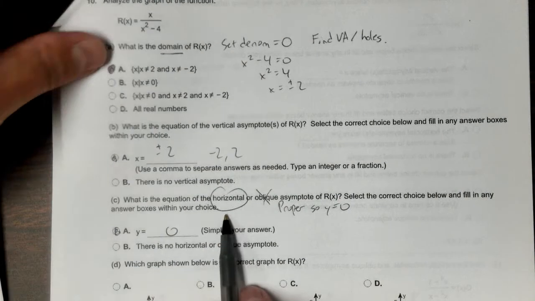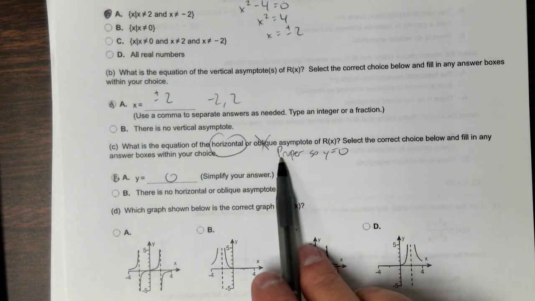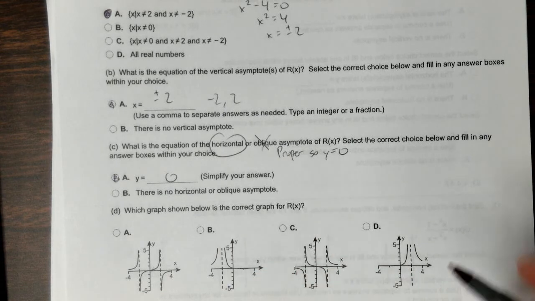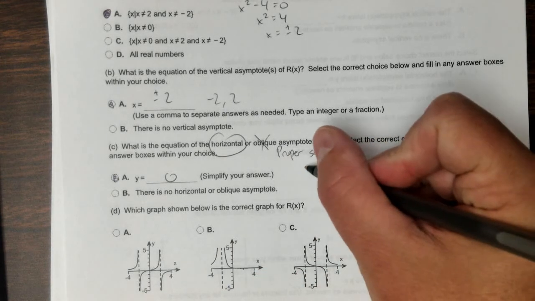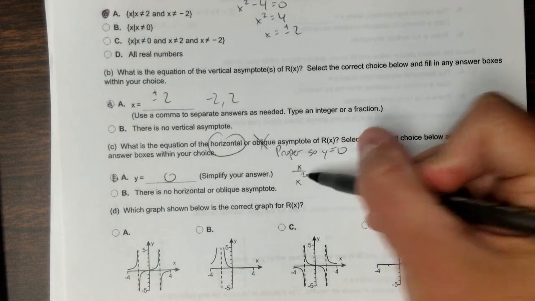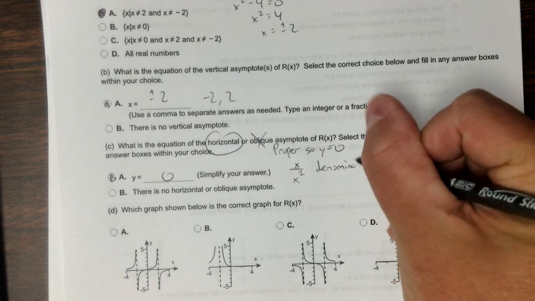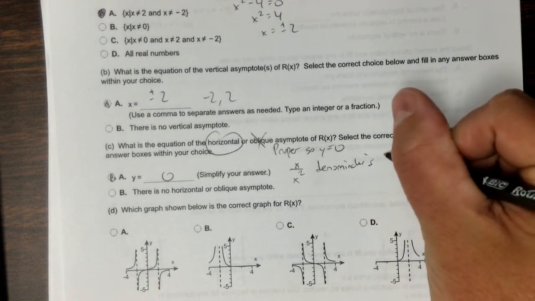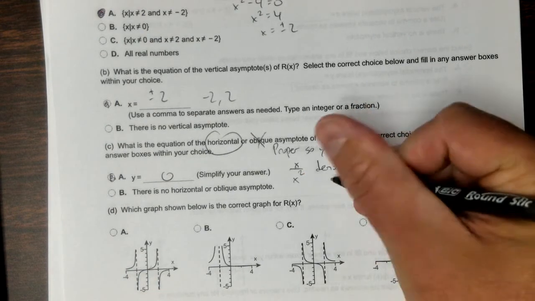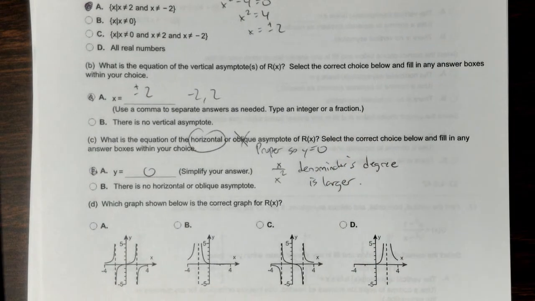You don't really have to circle horizontal, because anytime it's proper, it's going to be 0. In other words, if you ignore the 4 part, it's just x over x squared. So the denominator's degree is larger, and so then it'd be y equals 0.